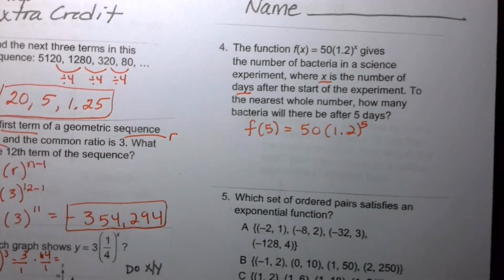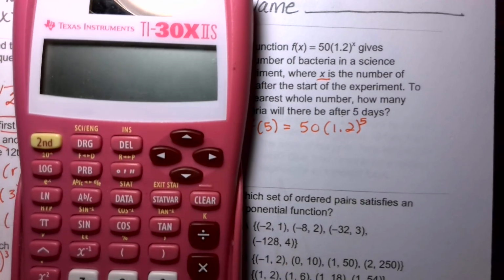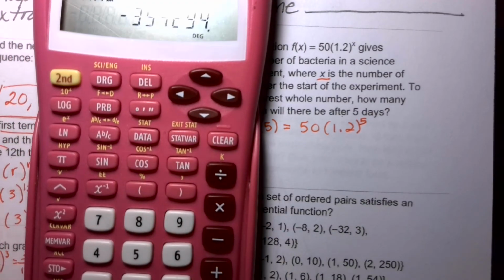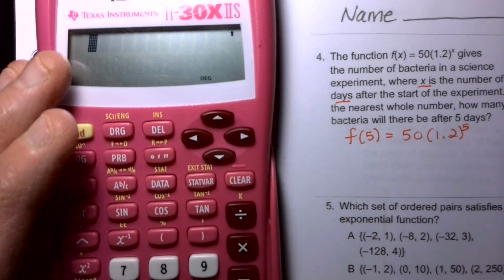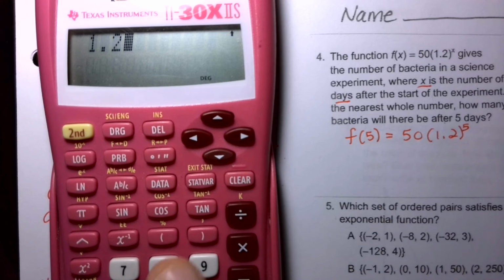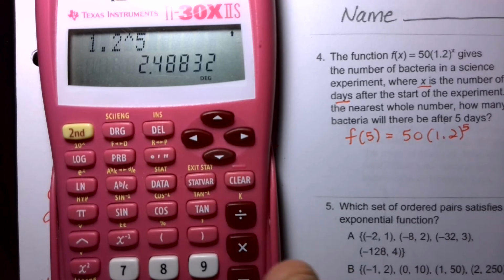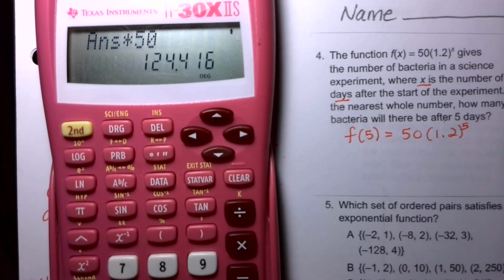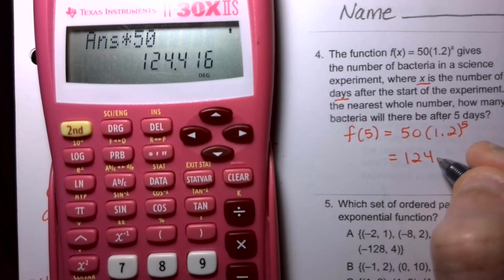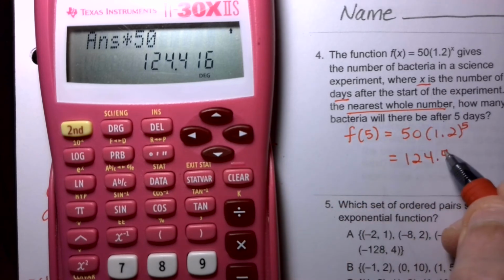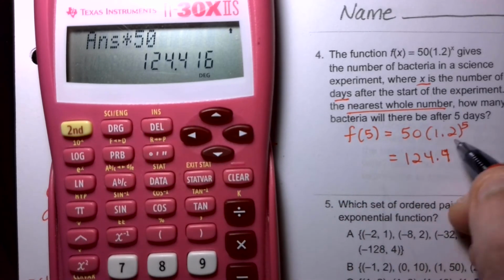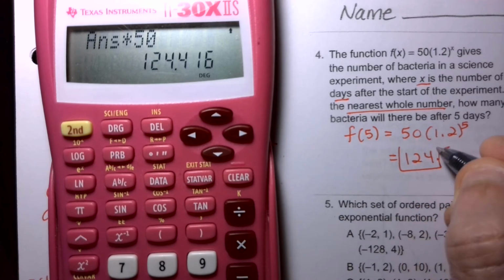So again, you don't multiply those first. I'll use this one again just in case you need to see that. Clear. So I'm going to do the 1.2 raised to the 5 first, equals. Now I multiply it by 50. Oh, whoops, it does say to round, doesn't it? Nearest whole number, so it's 0.4, so that means it's 124.